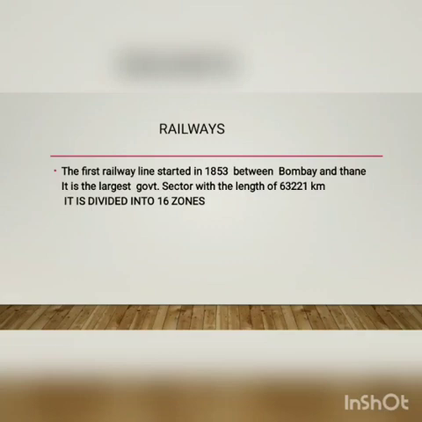Next is railways. The first railway line started in 1853 between Bombay and Thane. It is the largest government sector with a length of 63,221 km. It is divided into 16 zones. Railways are meant for bulky goods and large numbers of people over long distances on land. Cheaper and convenient for long distances, they help in bringing and distributing heavy and bulky raw materials and finished products.